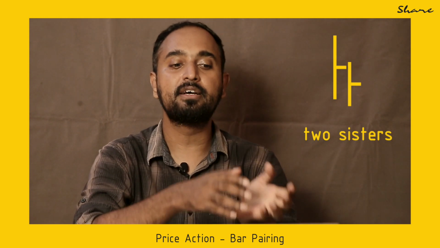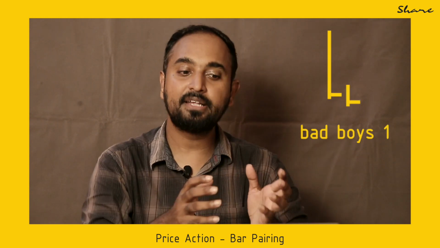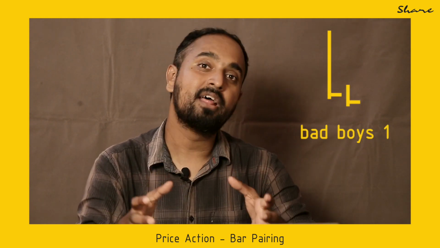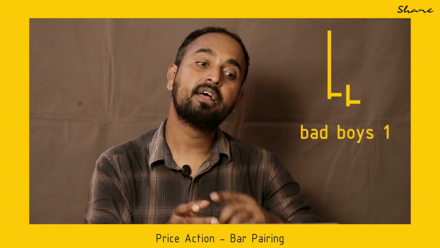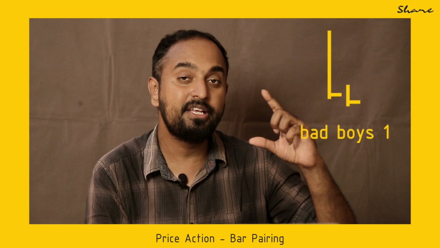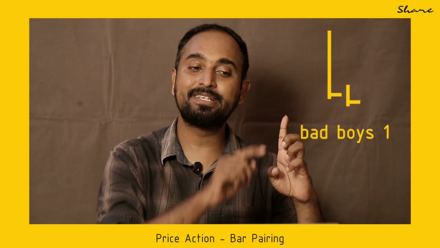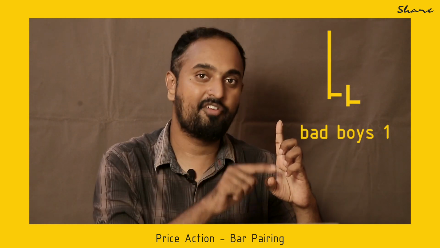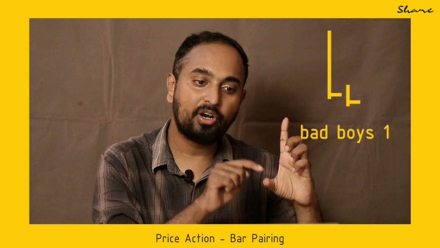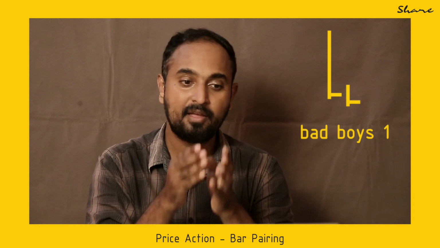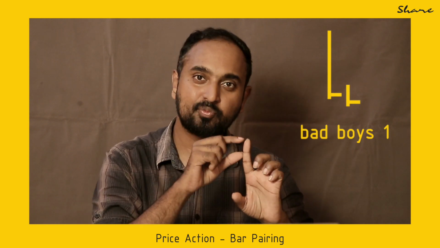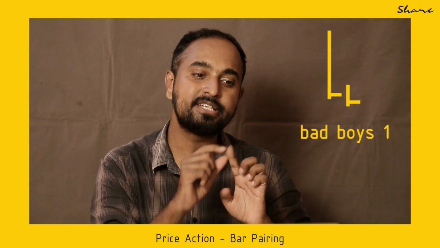Now let's look at the second pair. The name is Bad Boys 1, because there is a second part, Bad Boys 2. In this first pair, the first candle is a clear-cut ease of downward movement candle. There was a huge, very good move downward, and it closed below. The next candle, bar 2, is very small, a very narrow range.